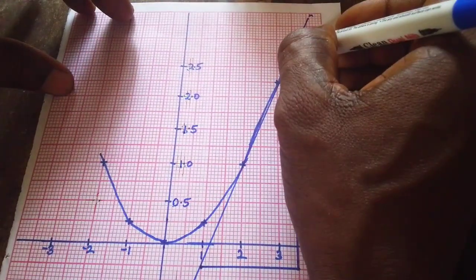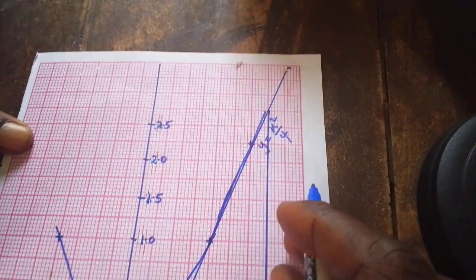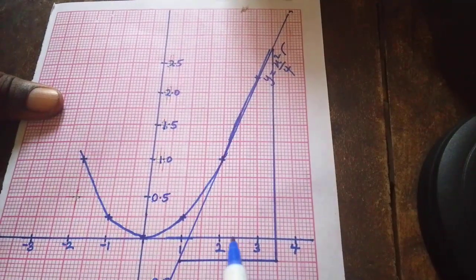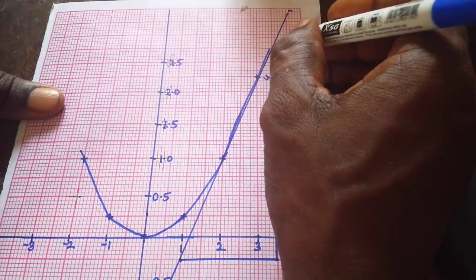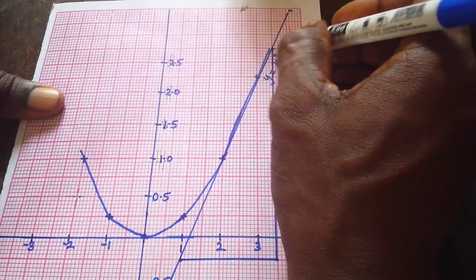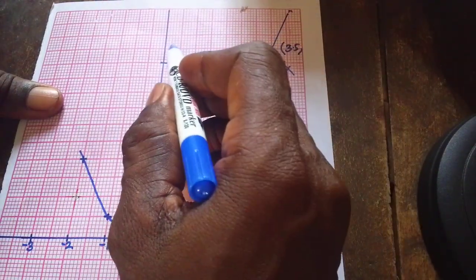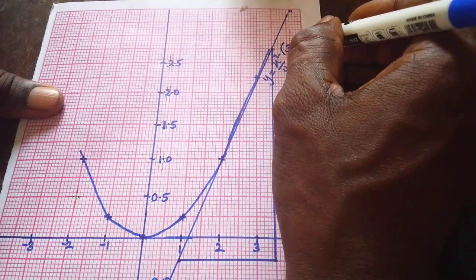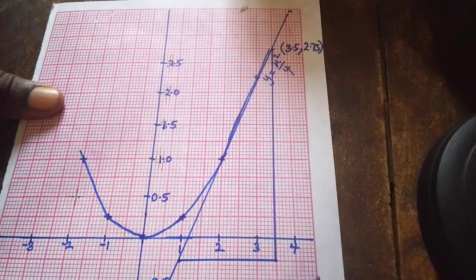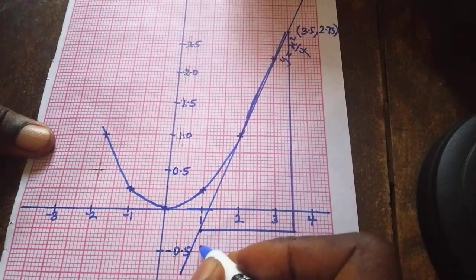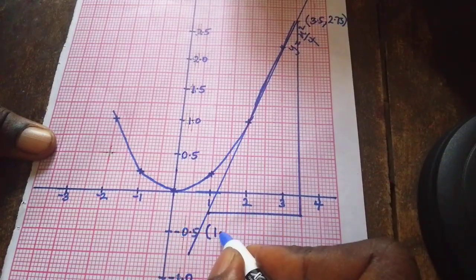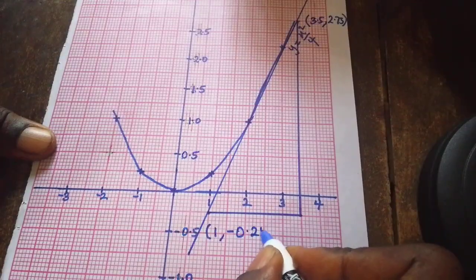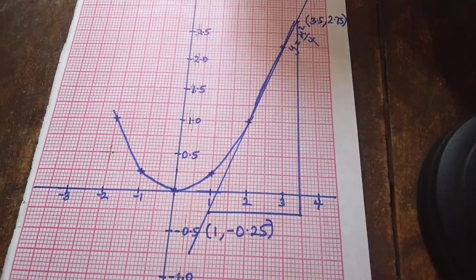At these coordinates, what will be the value for my x and y? The coordinate here will be, x is what? 3.5, when y is what? 2.75. Then at this coordinate, the value of x and y will be, when x is 1, y is minus 0.25. So it is these two coordinates we now use to do the gradient.